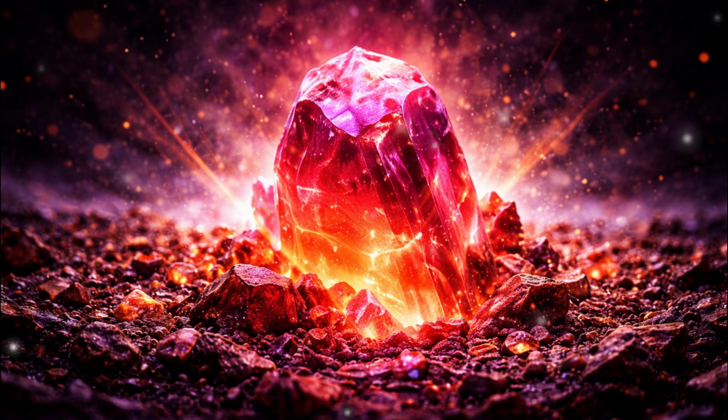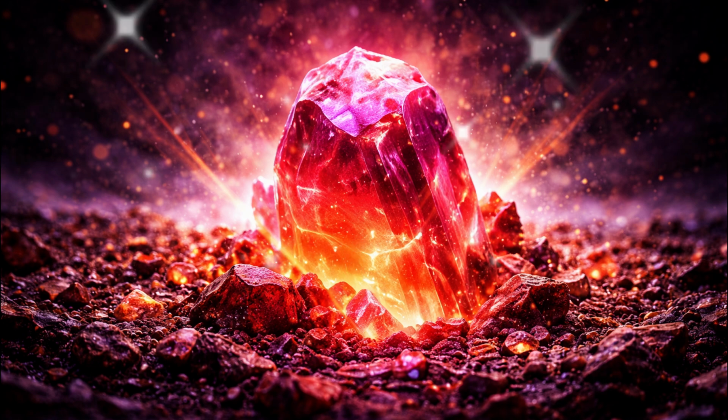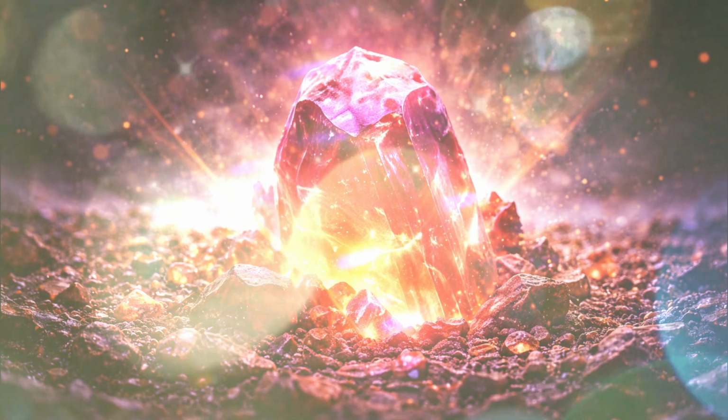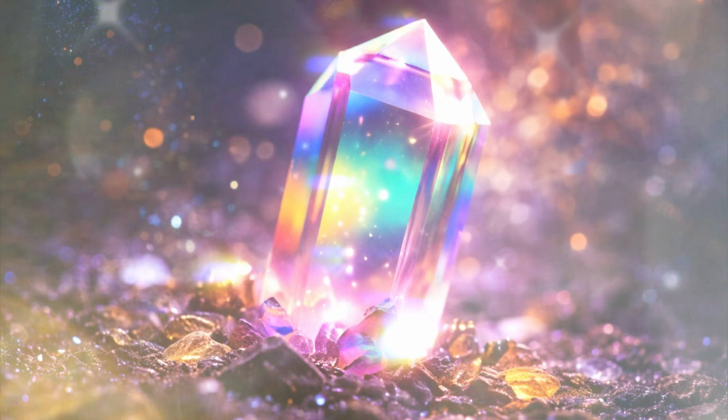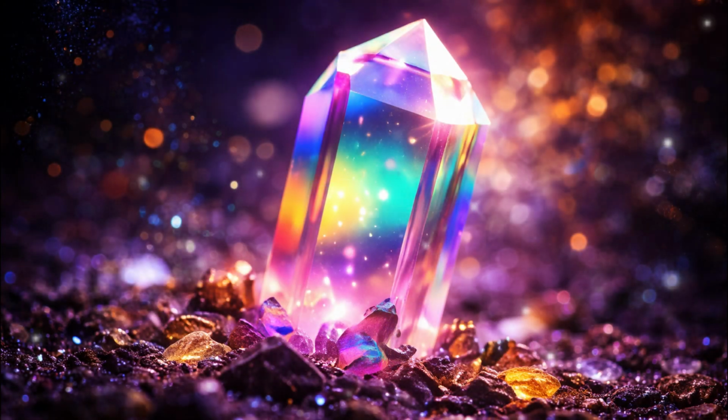Color in crystals can fade over time if exposed to prolonged sunlight or heat. Ultraviolet radiation may alter color centers, reducing intensity. This sensitivity reflects the delicate balance of atomic arrangements that produce color.